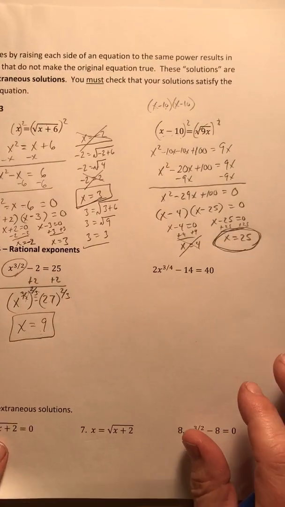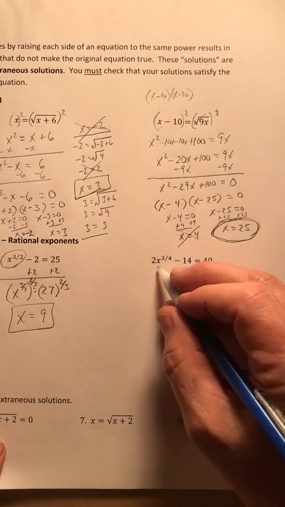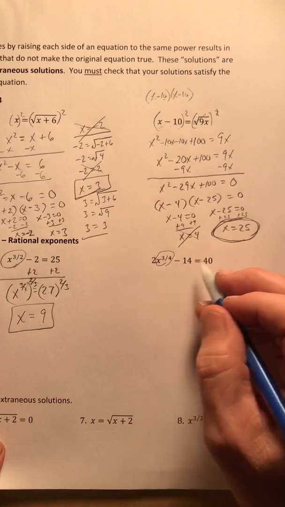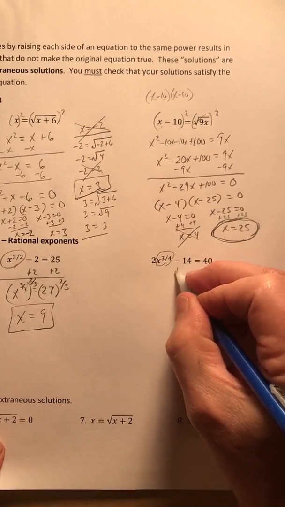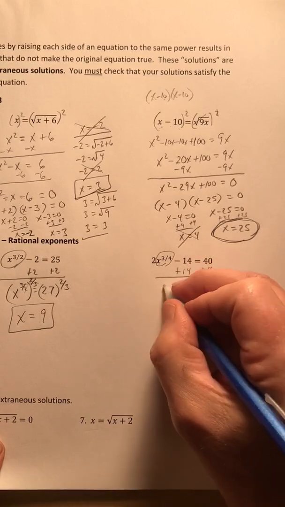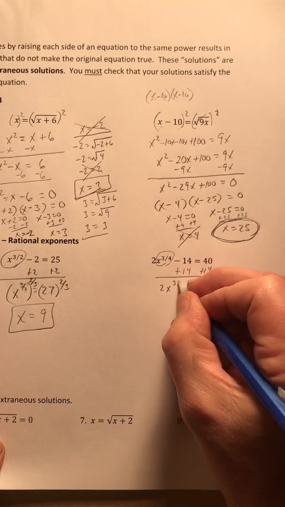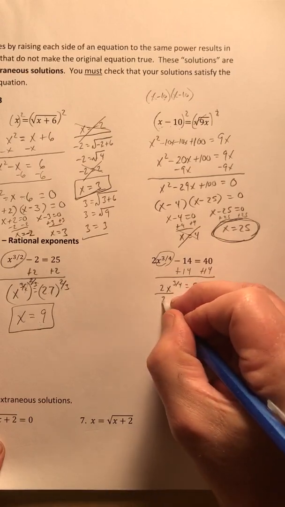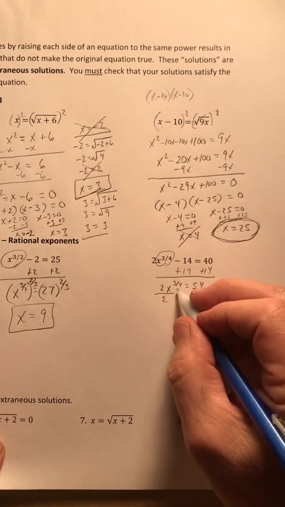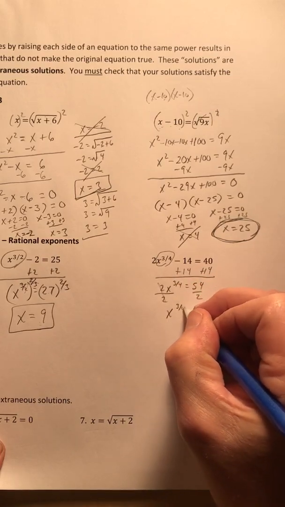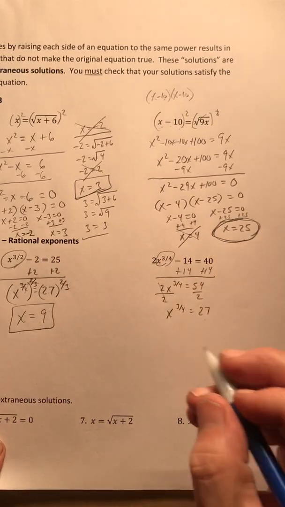All right, the next one. Again, here's our x to the 3/4 power, so we got to get that by itself. So we have to get rid of this 14 first. Add 14. Now we got 2x to the 3/4 power equals 54. We're going to divide by 2, divide by 2. They cancel out, and I get x to the 3/4 power equals 27.